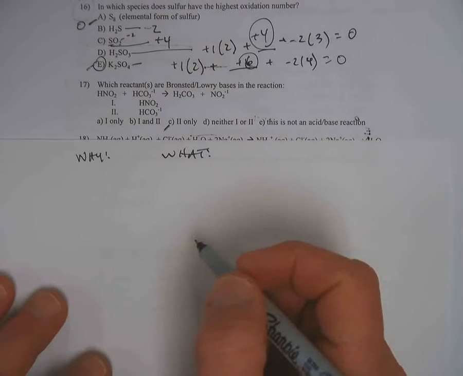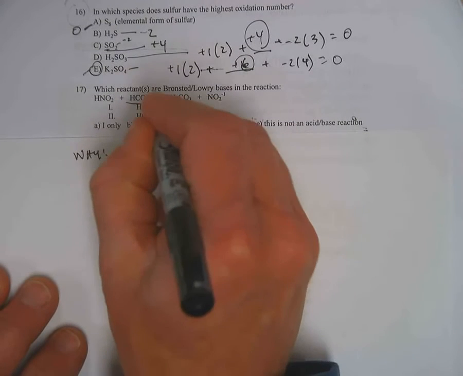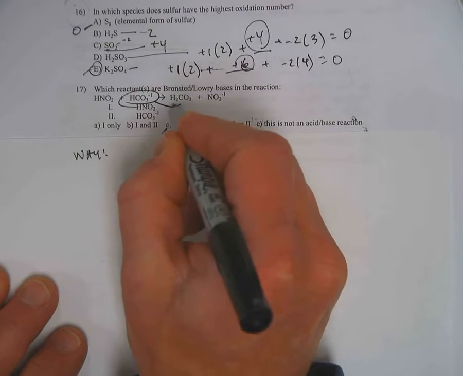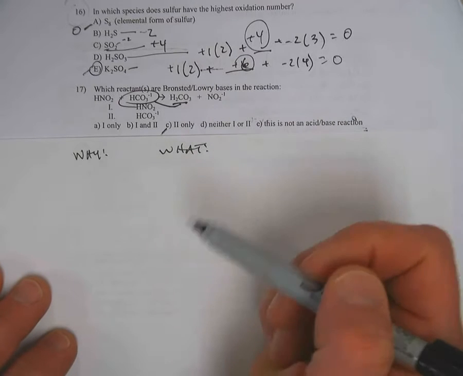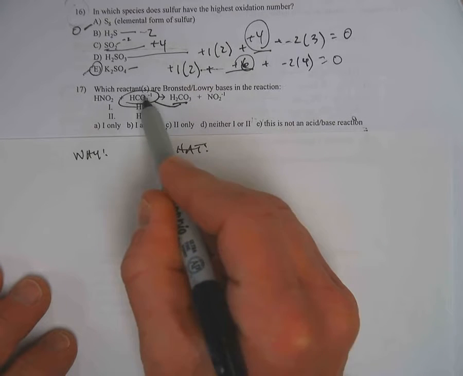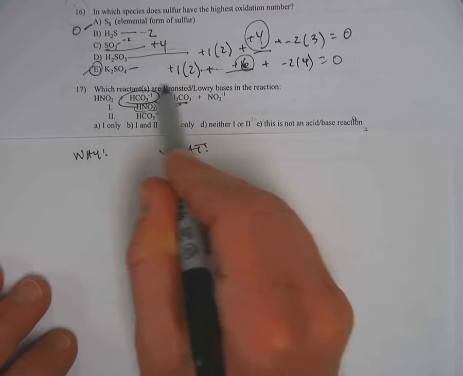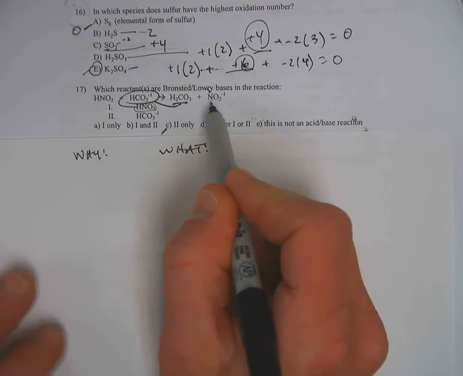So if you look from one side of the reaction to the other, they give you 2 choices. You can see HCO3 minus, the carbon-containing species over here, becomes H2CO3. Therefore, it is a base because it gained a hydrogen from this side to this side. If you look at HNO2, it actually loses a hydrogen from this side, so it must be the acid.